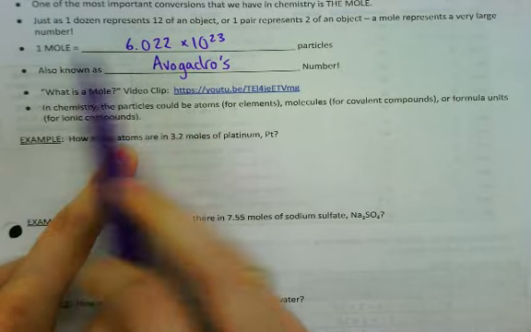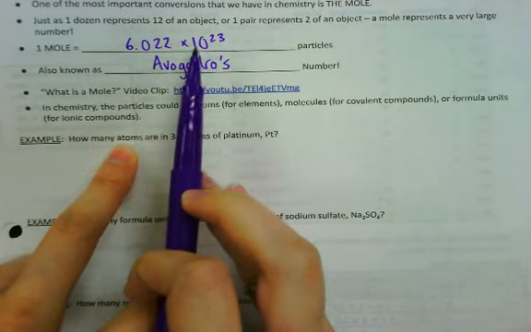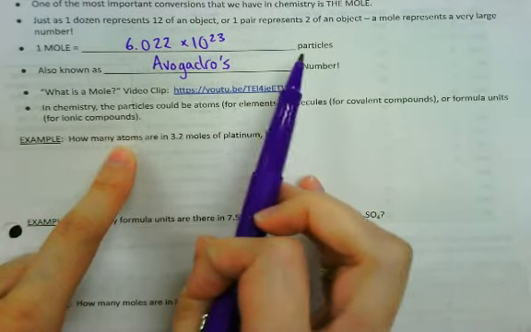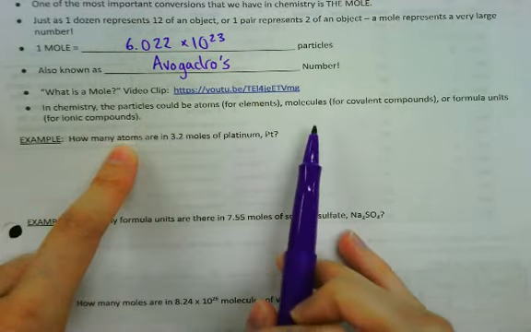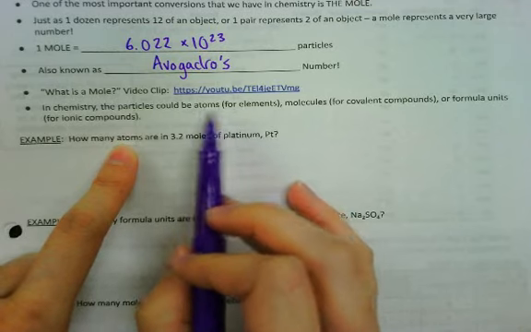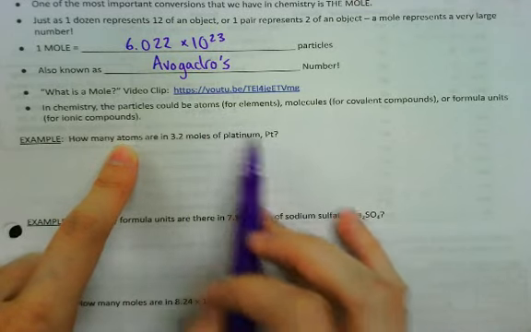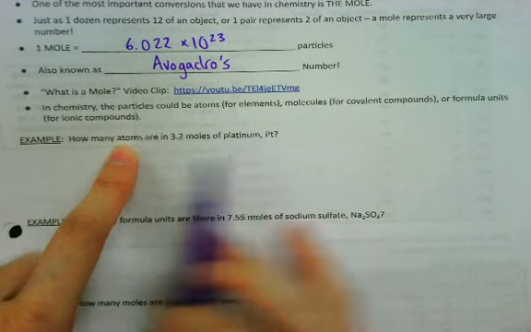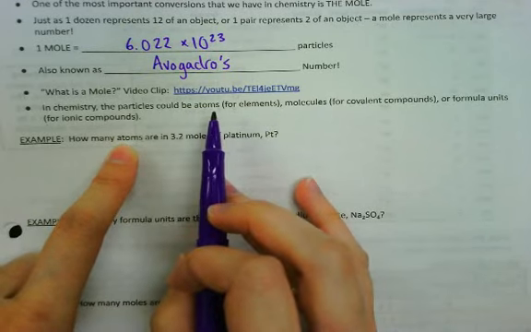Now, Avogadro's number says that 1 mole is equal to 6.022 times 10 to the 23 particles. A particle can be an atom, a molecule, or a formula unit. For atoms, we use these when we are talking about elements. So since we're talking about an element like platinum, we will talk about the particles as atoms.